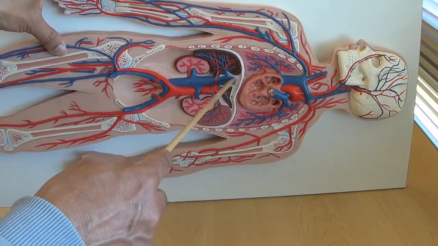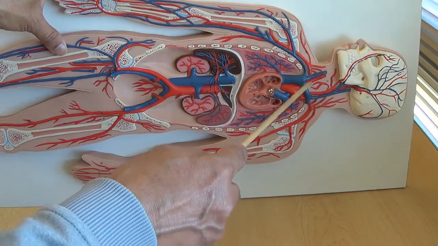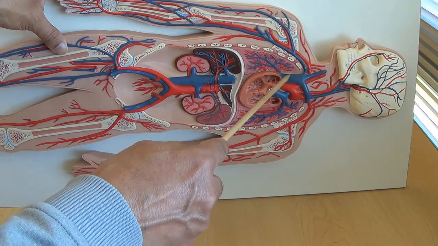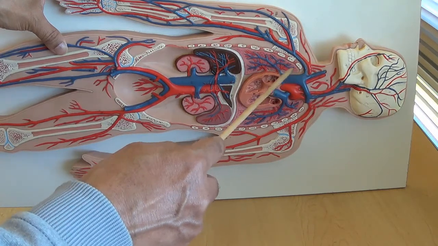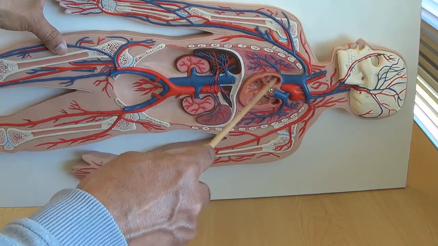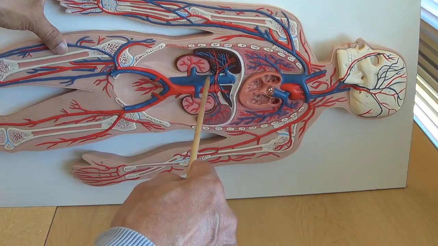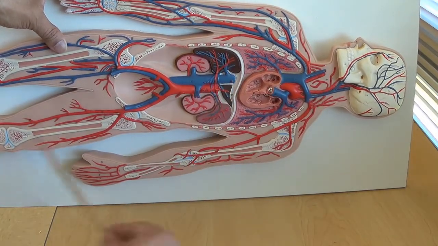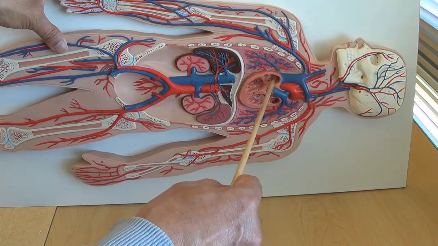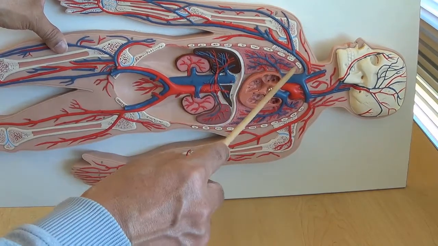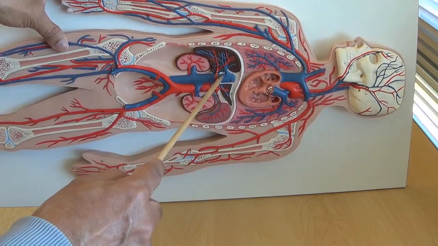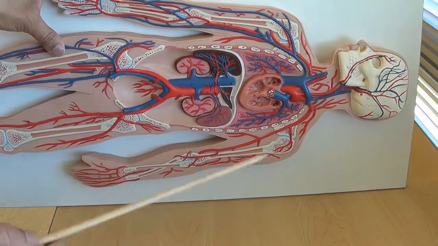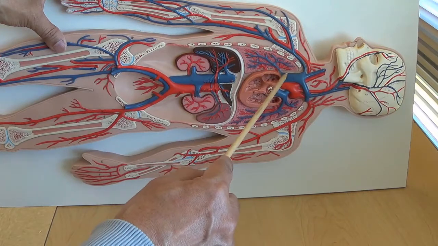These two large veins. This one brings blood from the upper part of the body. This is the superior vena cava, gives blood to the right atrium, and this one is inferior vena cava, brings blood from the lower part of the body into the right atrium. Okay, so superior vena cava, inferior vena cava. Let's first see the superior vena cava.